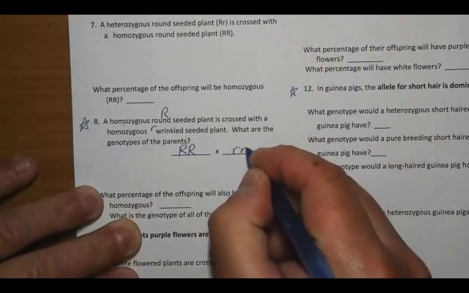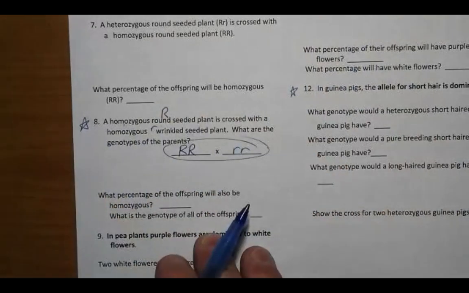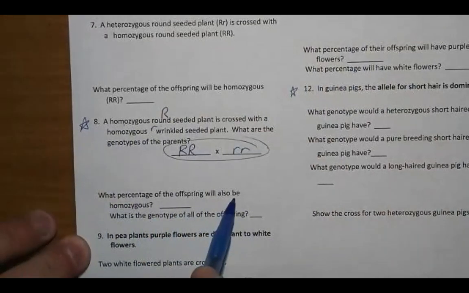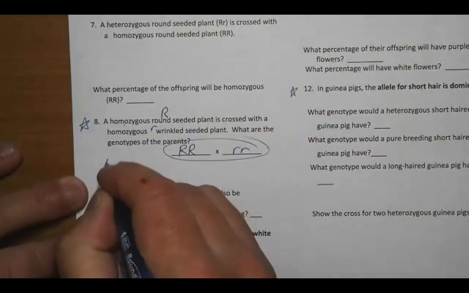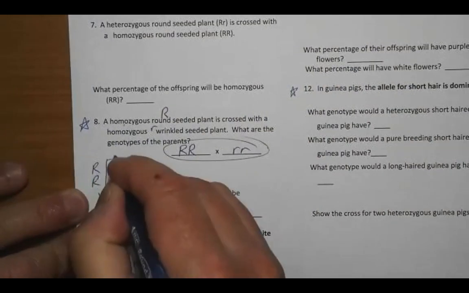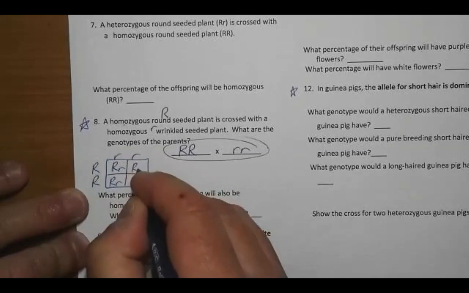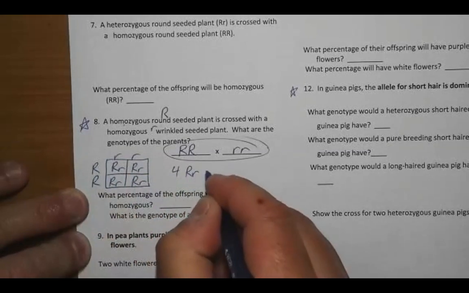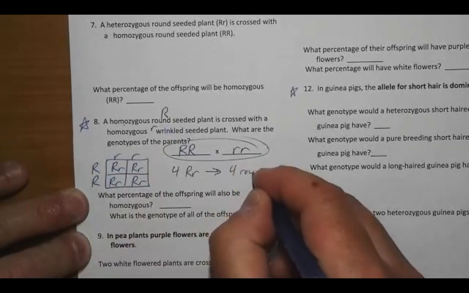So, what are the genotypes of the parents? Just did it. But don't forget, there's another question: what percentage of offspring will also be homozygous? I have to run this cross, which is why they give me a little more space. Capital lowercase, capital lowercase, capital lowercase, capital lowercase. So all 4 of them are capital lowercase, which leads to all 4 of them being round.